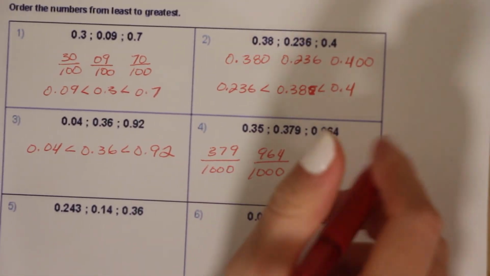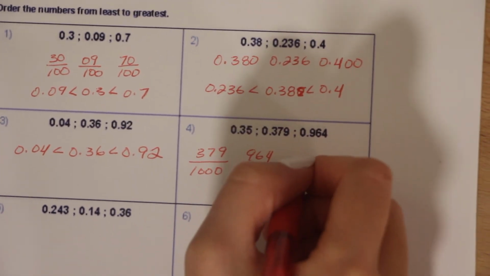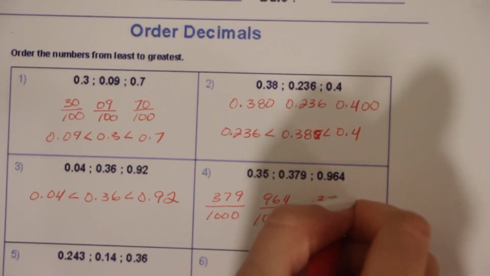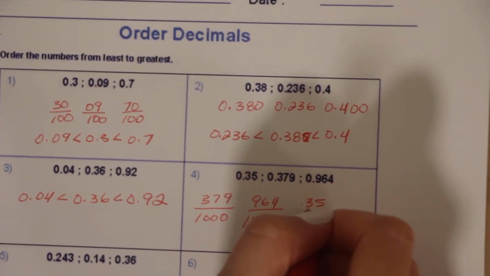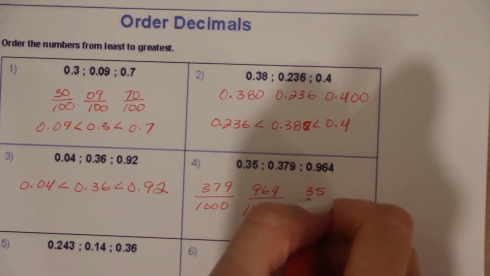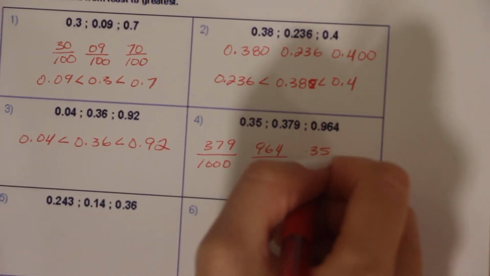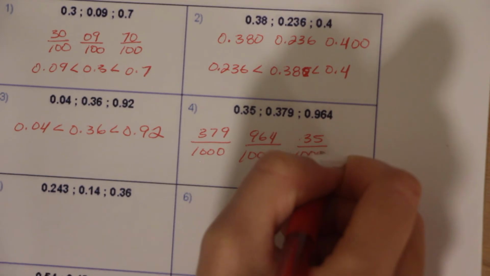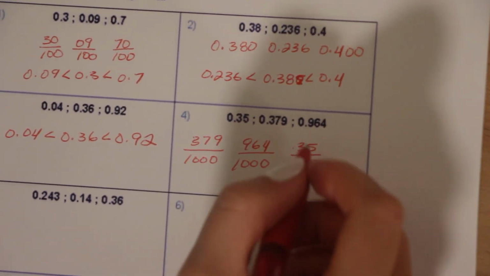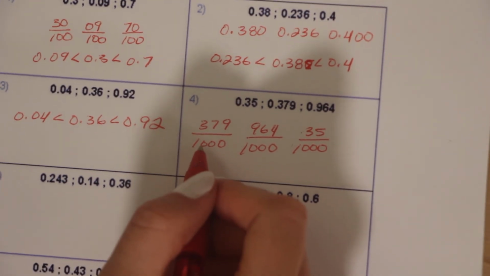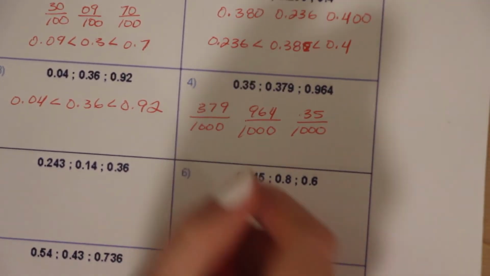We don't need to change anything there. And then 35 on 1,000. So you can clearly see that 0.35 is the smallest, then the 379, and then 964.